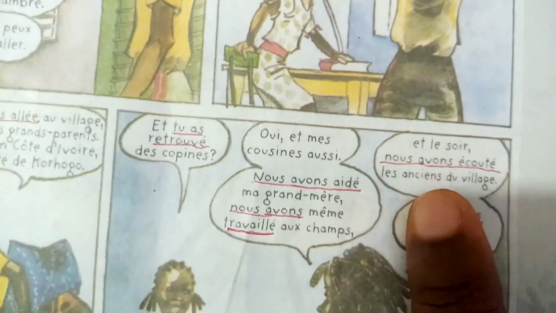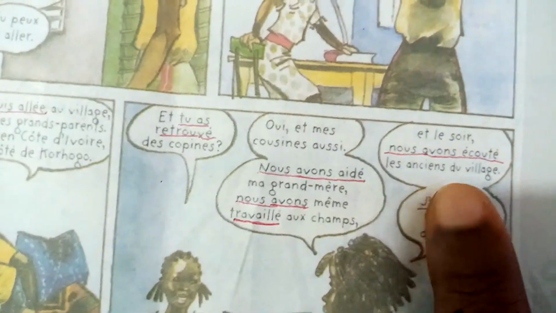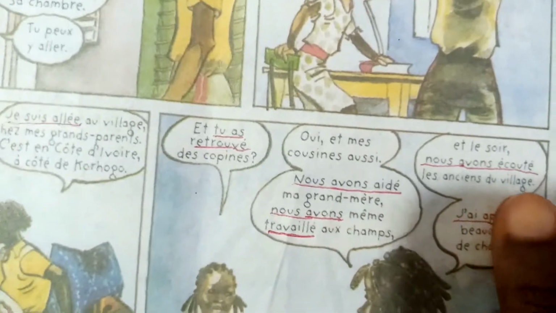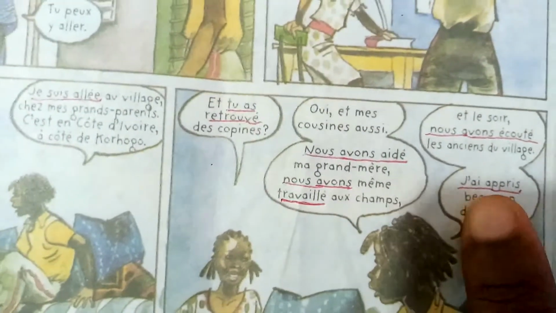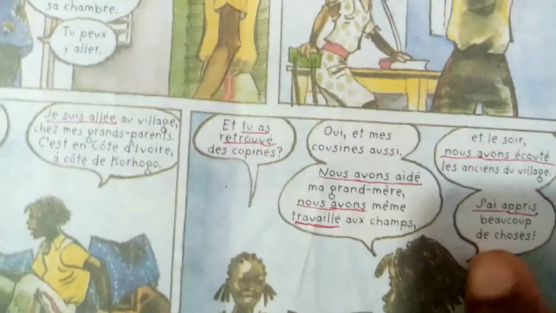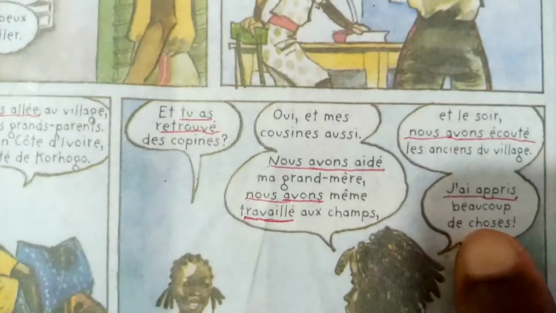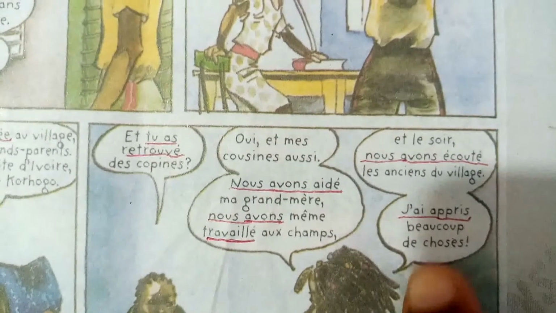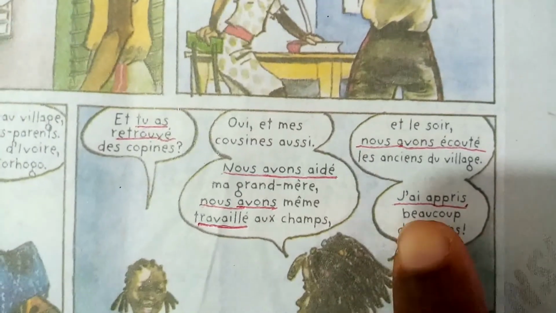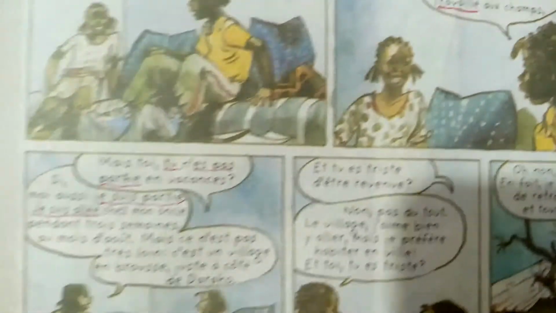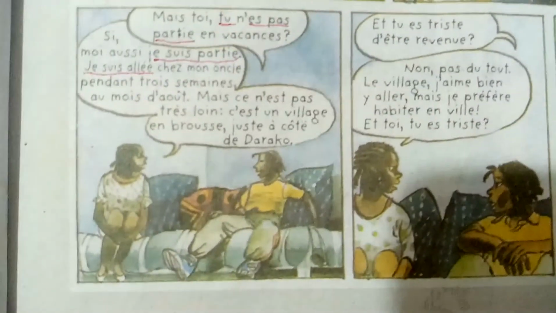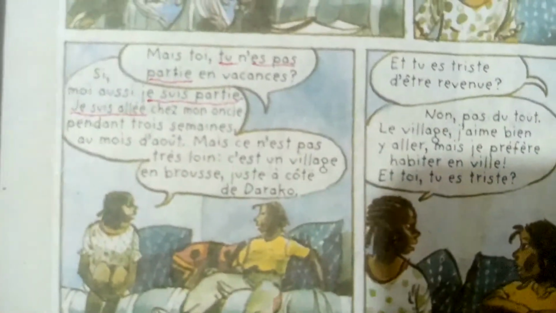So you see, nous avons écouté les anciens du village. J'ai pris beaucoup de choses. She learned many things. So that's another passé composé. So we go on. You see a lot of them here.